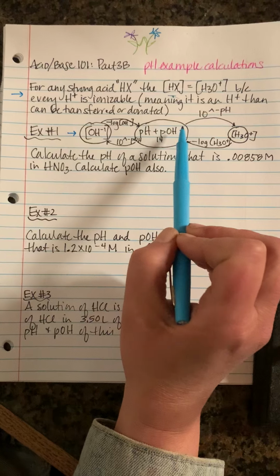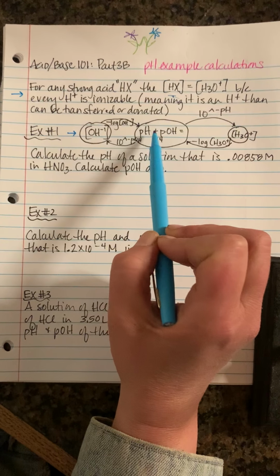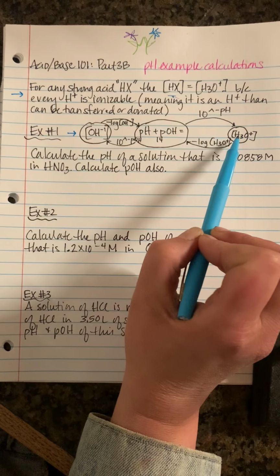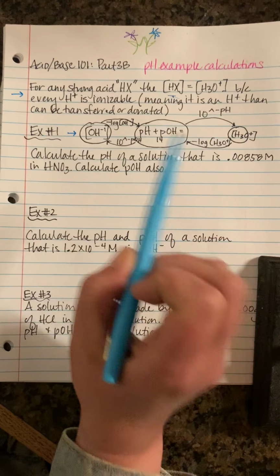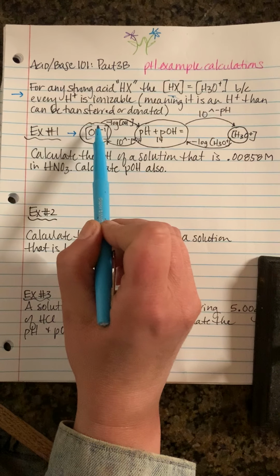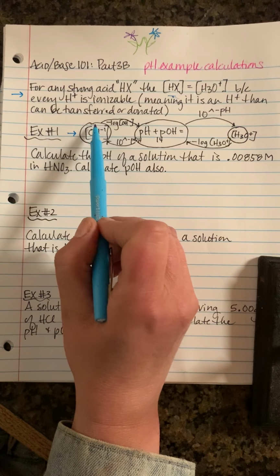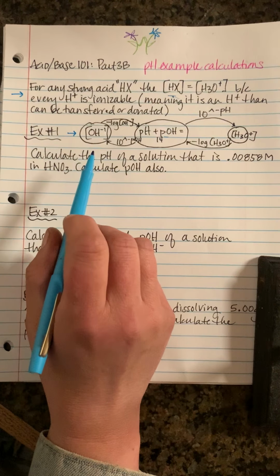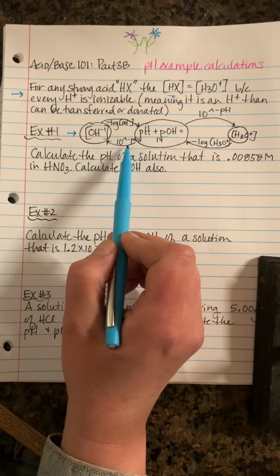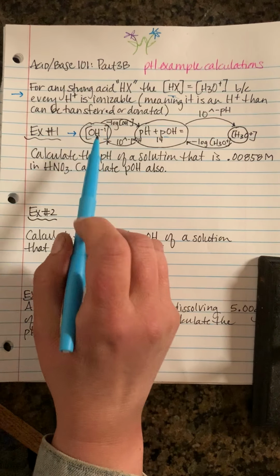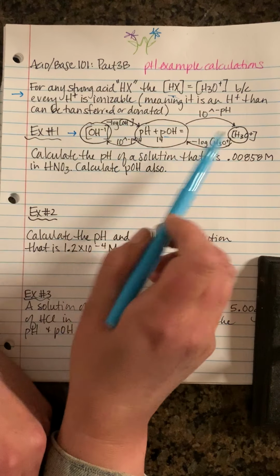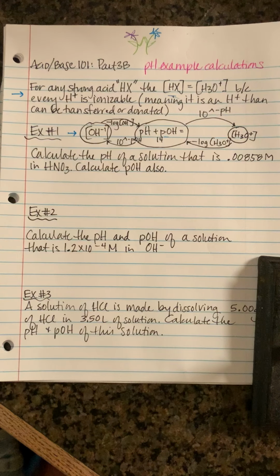And then the math that you do to get from pH is 10 to the negative pH, and that gives you H3O plus. If you want to go back, you negative log that concentration. If you want to go from the hydroxide concentration to pOH, you negative log the OH concentration. Likewise, to go to the hydroxide concentration from pOH, it's 10 to the negative pOH. And if you want any of the math details behind that, I can certainly give those to you.